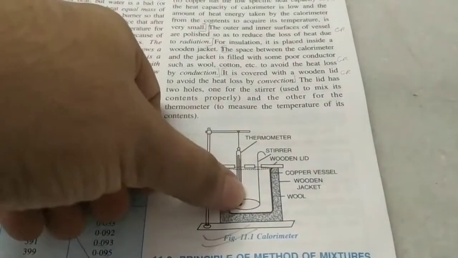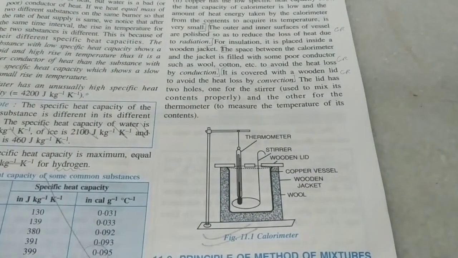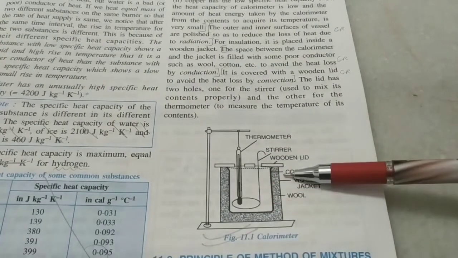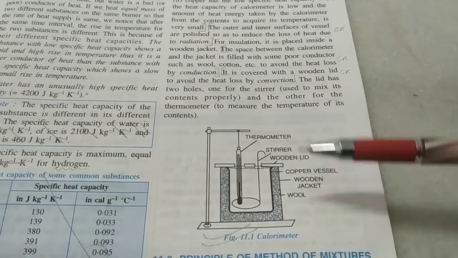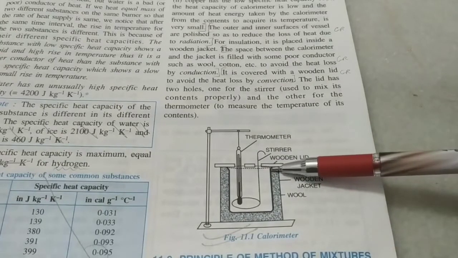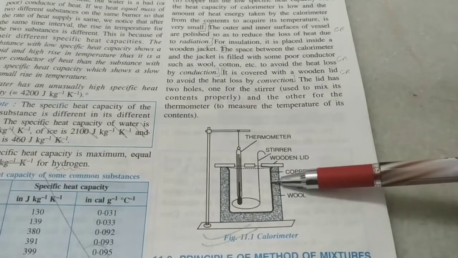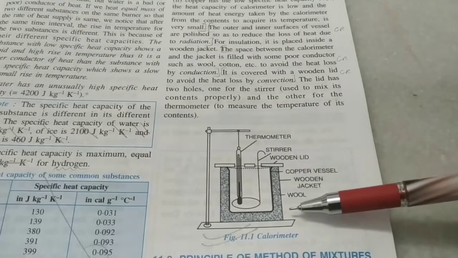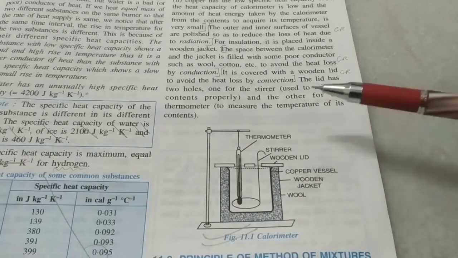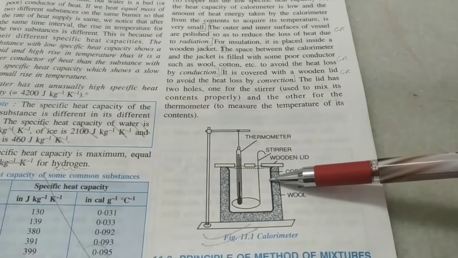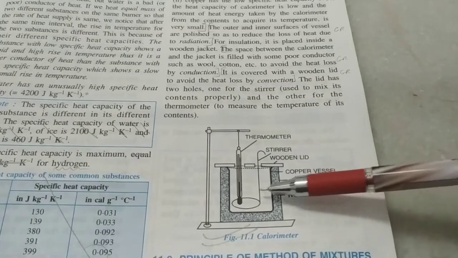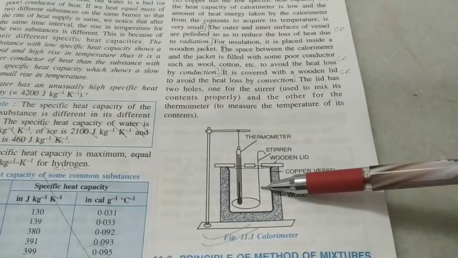There's a thermometer so that we can measure the starting and the final temperatures. We have a stirrer to stir the solution, that is the water. A wooden lid, a wooden jacket, because wood is a bad conductor of heat, preventing loss of heat. Inside we have a copper vessel. Copper is a good conductor of heat and it has a very low specific heat capacity, so it will attain the temperature of the water very quickly without absorbing much of the heat. There is wool filling out here. Again, this will prevent the loss of heat energy. The outer and the inner surfaces of the vessel are polished. They're very shiny, so that any radiations from outside or inside are reflected back, and there is no loss of heat due to radiation.